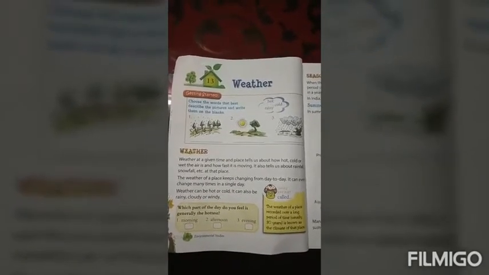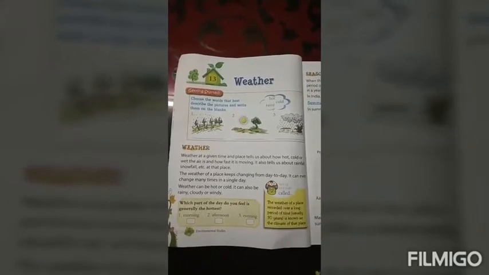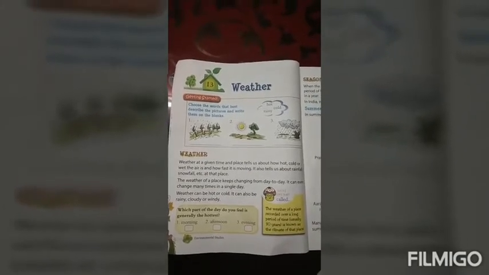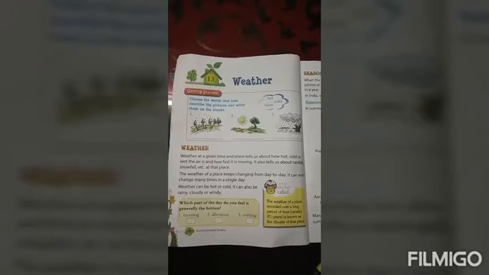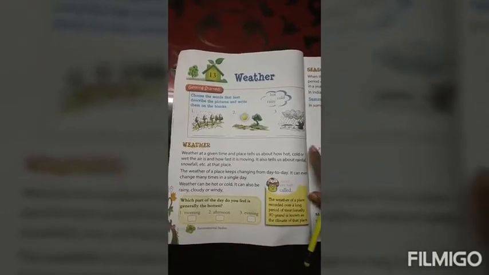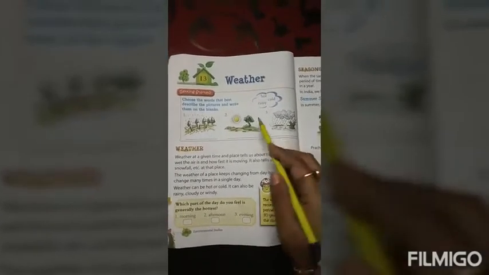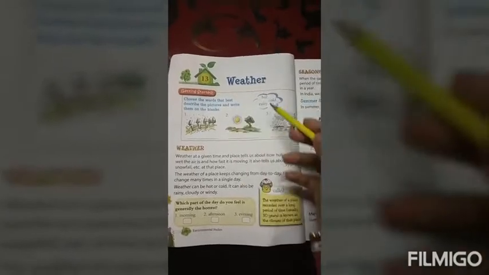So all of you take out your book 7 and open page number 10 of book 7. Okay. So now let's start. The name of the chapter is weather.